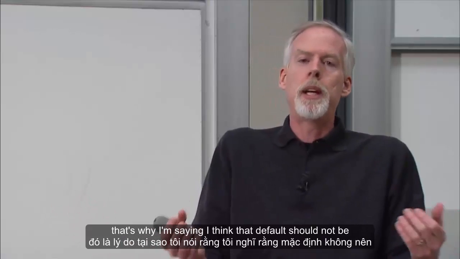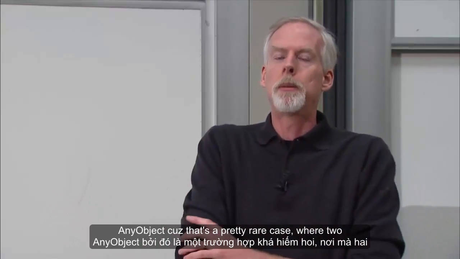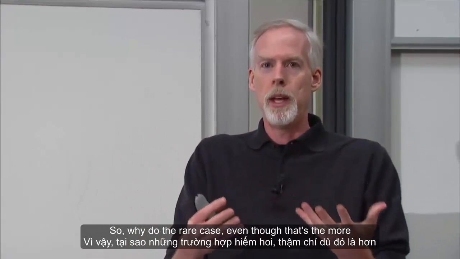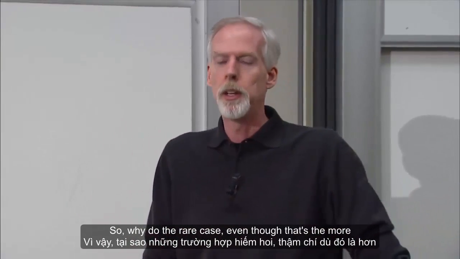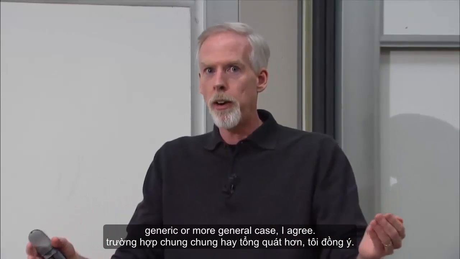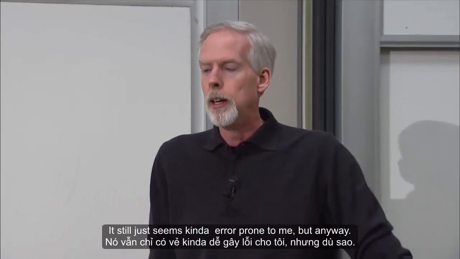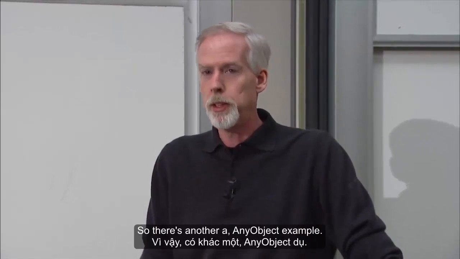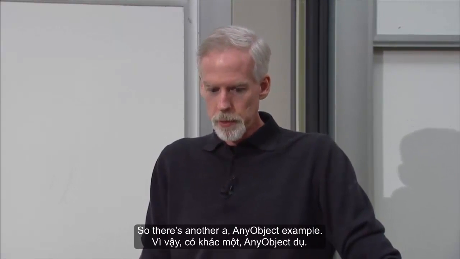Okay? So that's why I'm saying I think that default should not be AnyObject, because that's a pretty rare case where two different kinds of UI elements are sending the same thing. So why do the rare case? Even though that's the more generic or more general case, I agree. It still just seems kind of error prone to me. But anyway, so there's another AnyObject example.